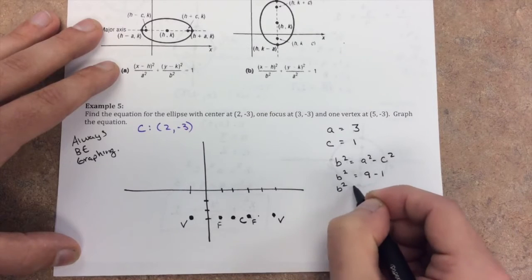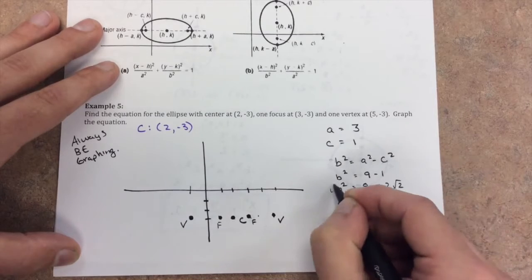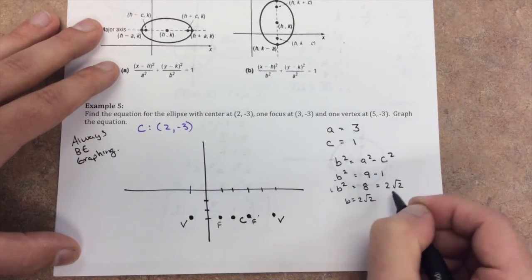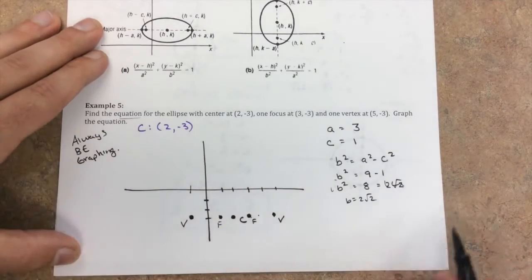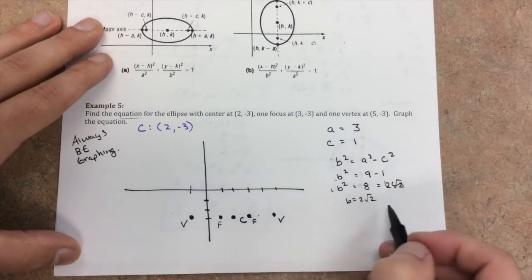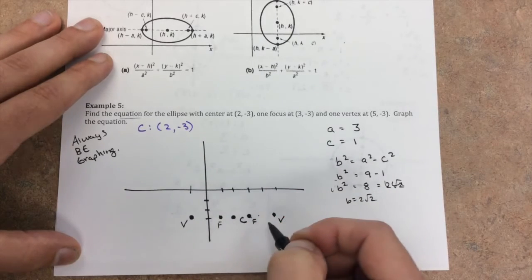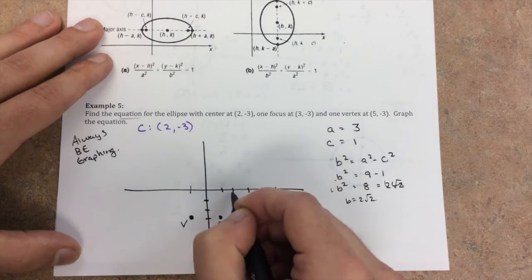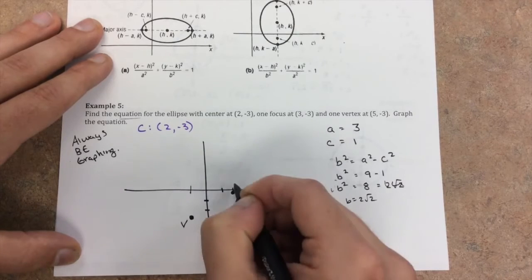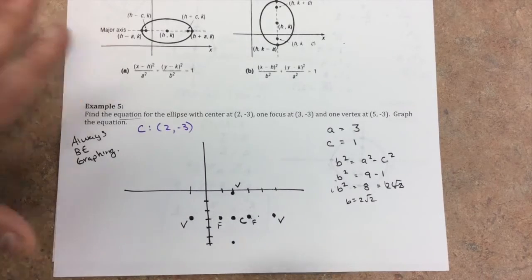So b squared equals 8, so b equals 2 root 2, I should say. It's asking to find the equation and graph it. So 2 root 2 is really close to 3. If I go from my center, which is right here at 2, negative 3, and I go up almost 3, I'm at one vertex. If I go down almost 3, I would be at my other.